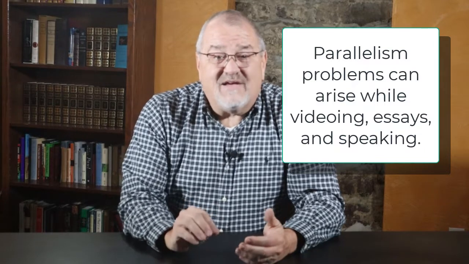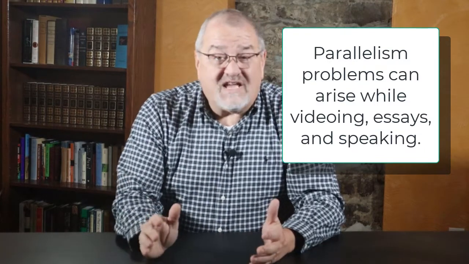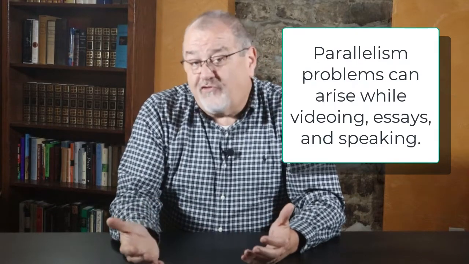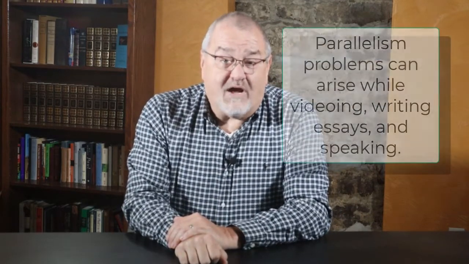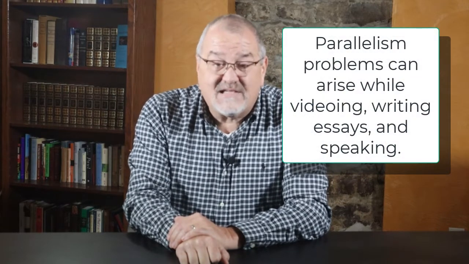Parallelism demands that when we have two or more items stacked up in a sentence, those items need to have the same grammatical form or value. In other words, we want words or phrases that all relate to the sentence in the same way, or the parallel way. So how would we fix that sentence? Parallelism problems can arise while videoing, writing essays, and speaking.